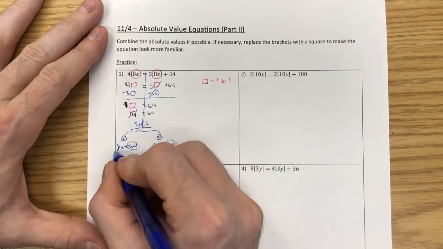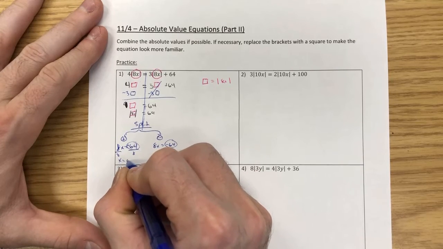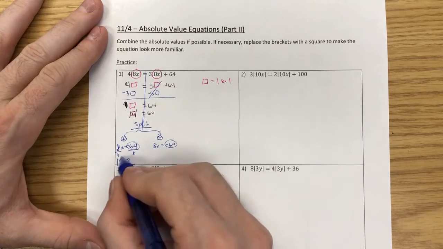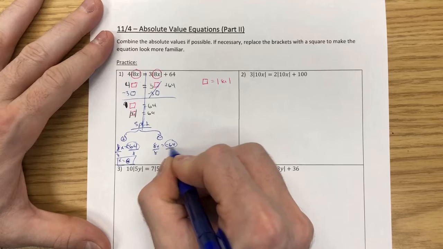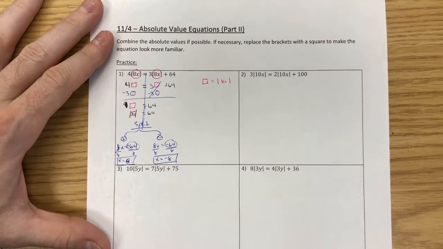To solve this, I'm going to divide by 8 on both sides, which is going to give me x equals 8. I cannot write today. I'm not sure what's going on. So I have x equals 8. Here I'm going to divide by 8, and I get x equals negative 8. So these are my two answers.